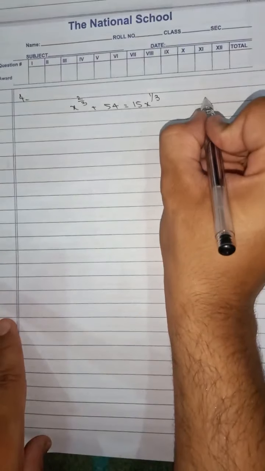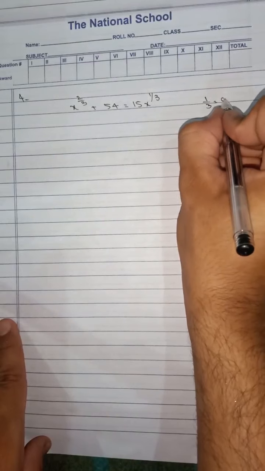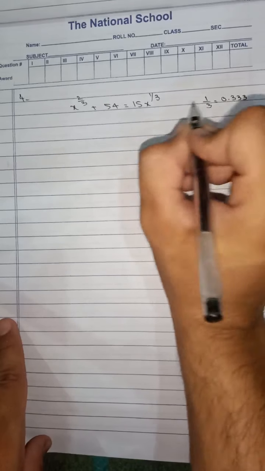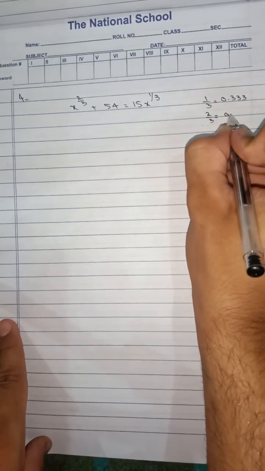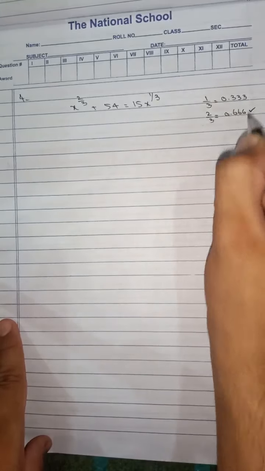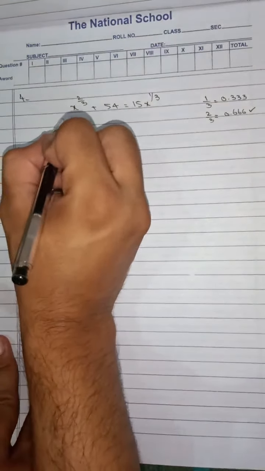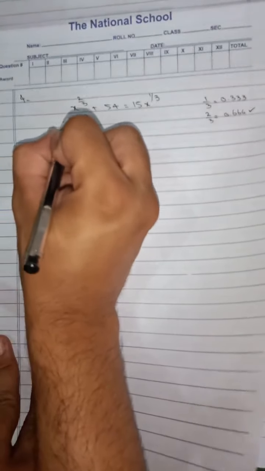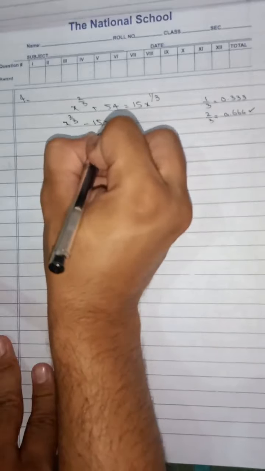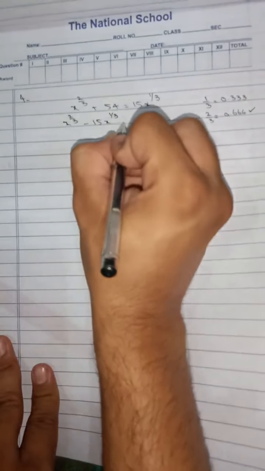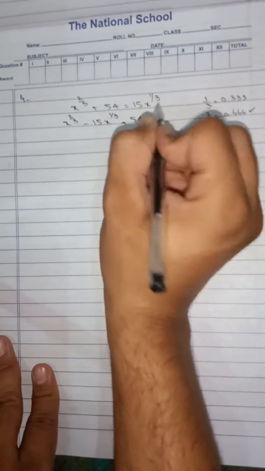Okay, let's check first. 1 divided by 3, you may check it from the calculator, it is 0.333, and 2 divided by 3 it is 0.666. So 2/3 is the largest value. Expressing it in the standard form, larger power, then smaller power, and then 0 power, that is 54 with x power 0, equal to 0.